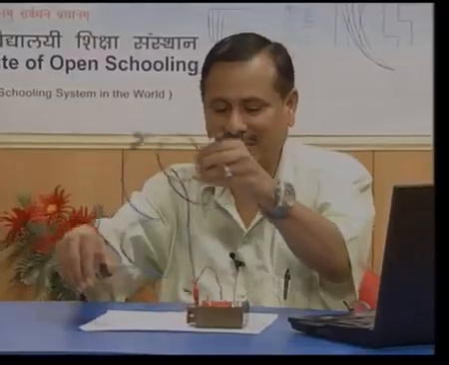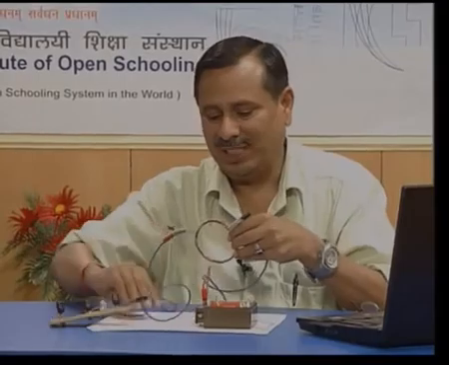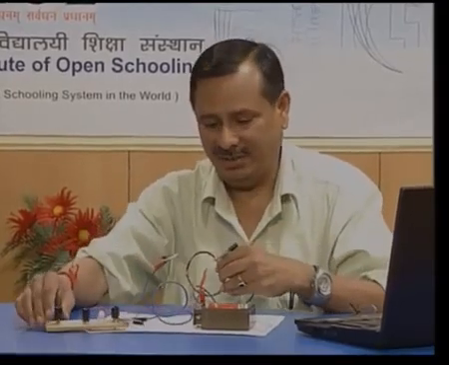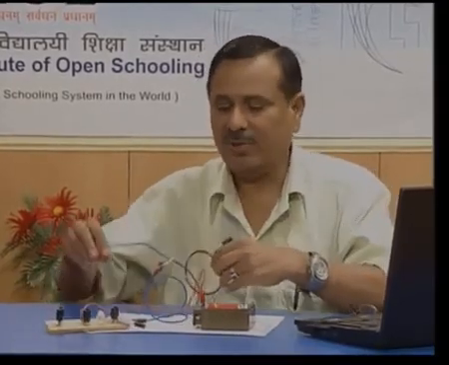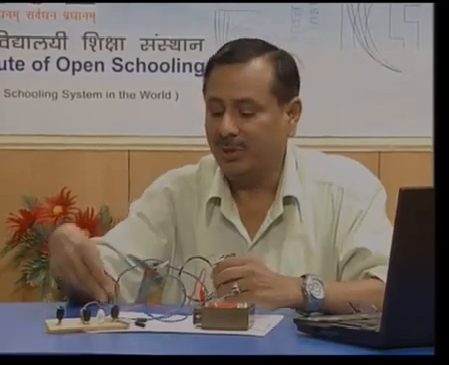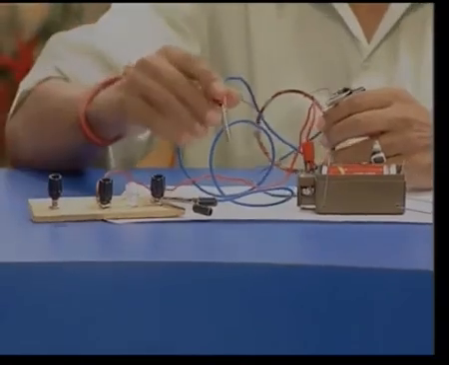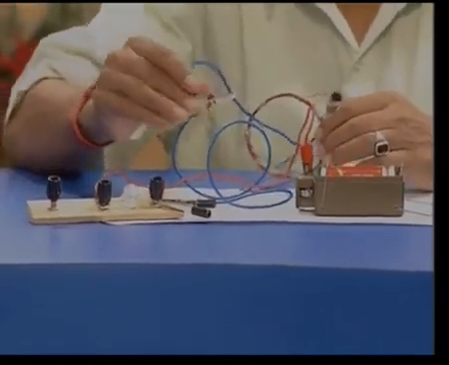Here we have a battery and a current loop, and we have made a system to check the direction of current. So, to check the direction of current, I have used LED, light emitting diode, which allow current to pass only in one direction.